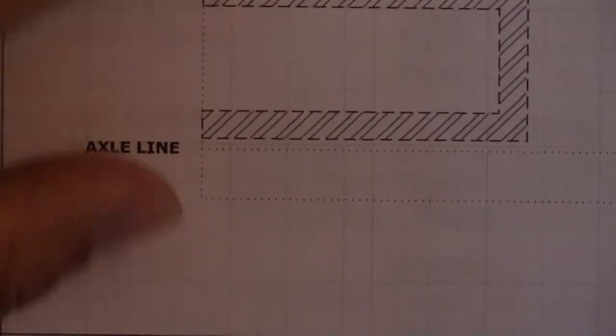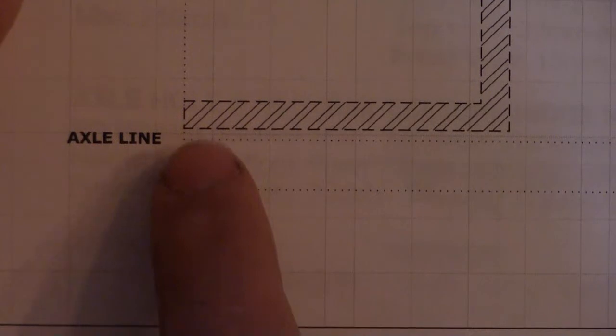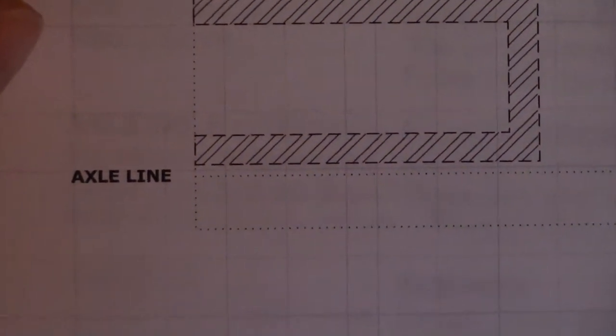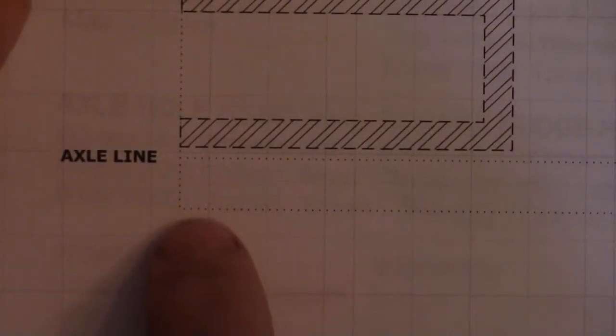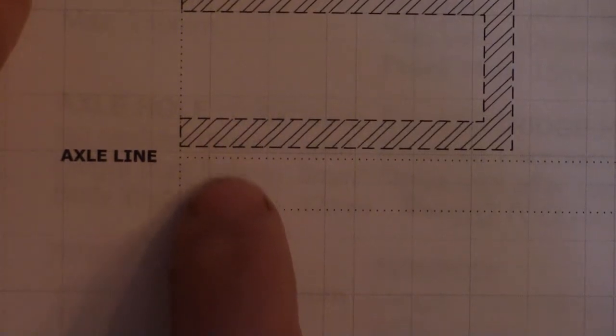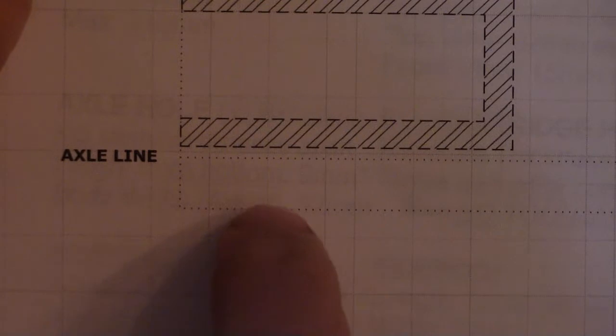Once again, on this piece of paper that many of you will be printing, I have created what's called an axle line. That little dotted line is where you're going to be placing a center line to tell me where you're going to drill your axle holes. Keep in mind that the distance from the bottom of the block to the axle location is already 9 millimeters. Your axle hole cannot be lower or higher. It has to be exactly 9 from the bottom of the block.